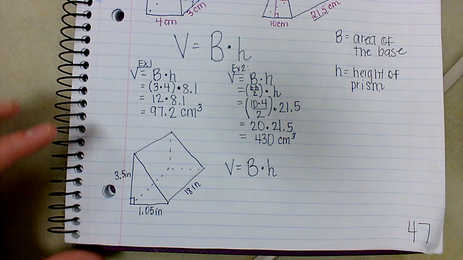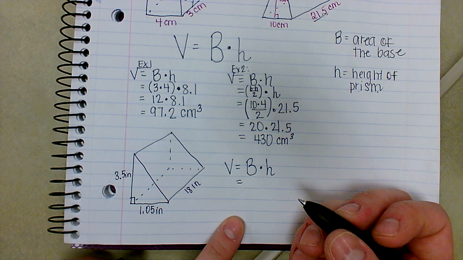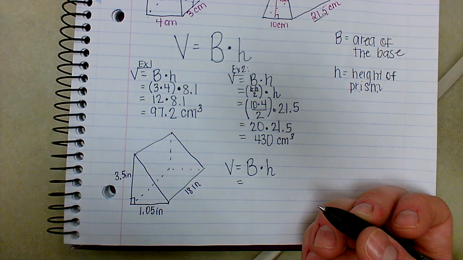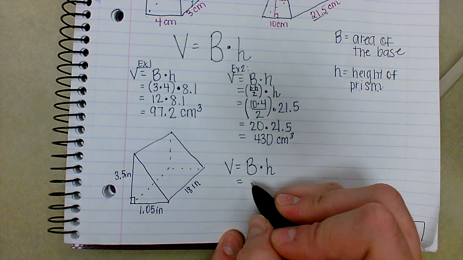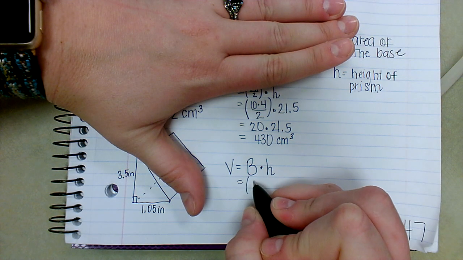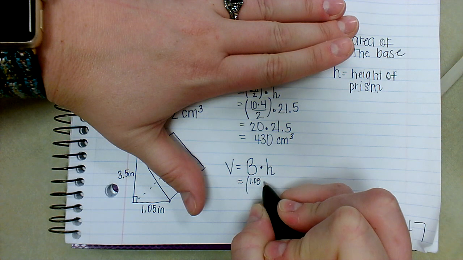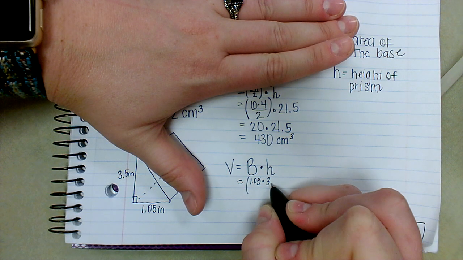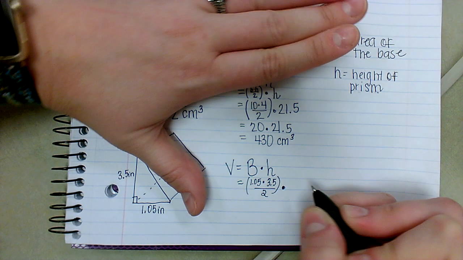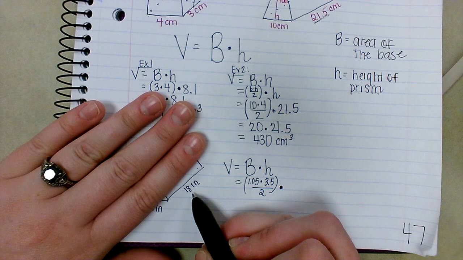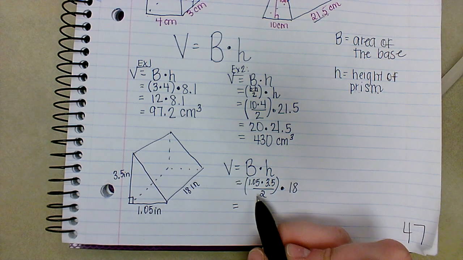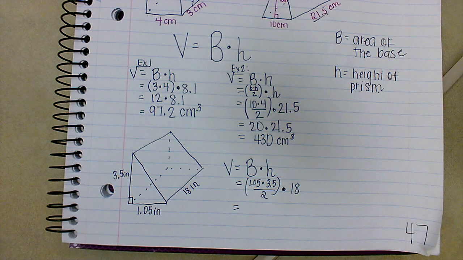Okay, so what is my base? What shape is the base? Triangle. So you've got to do base times height divided by 2. So let's look at my triangle. What's the base? What's the height? Divided by 2. Times the height of my prism, which is 18. Alright, so do this right here on your calculator real quick. Give me a thumbs up when you got it.